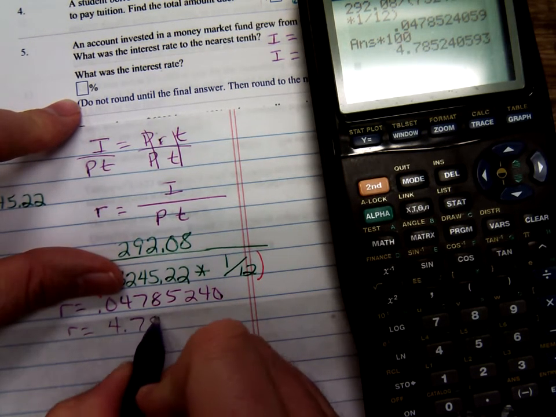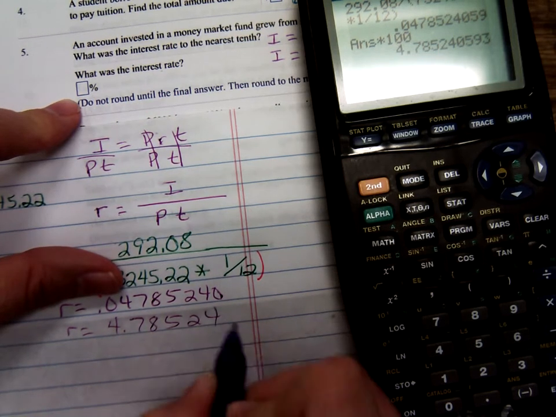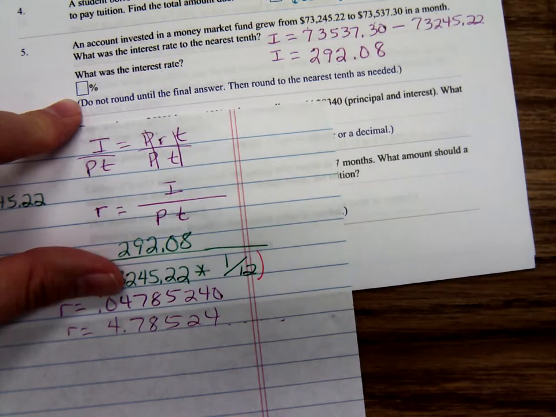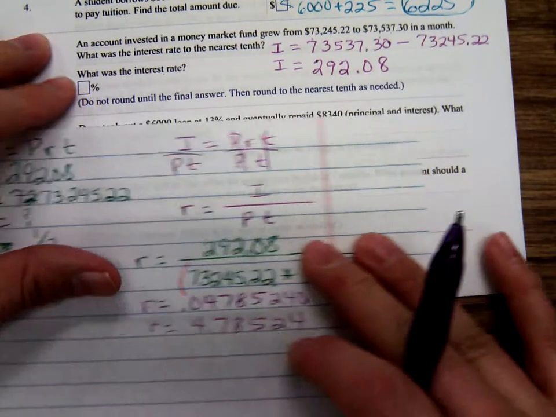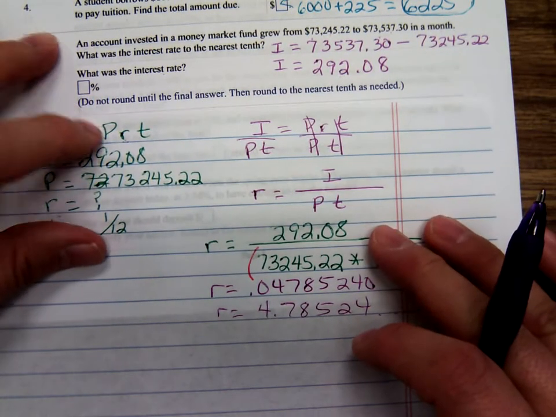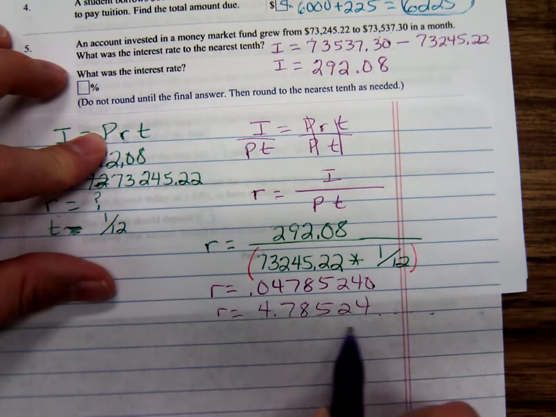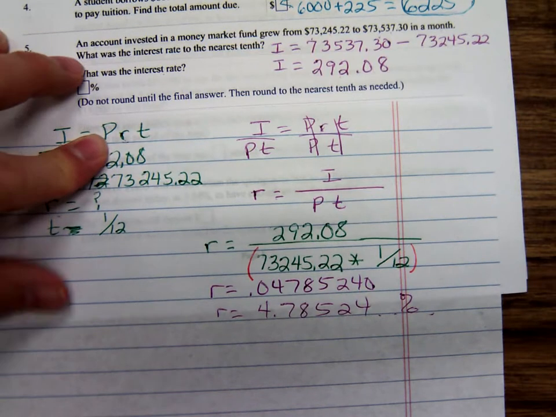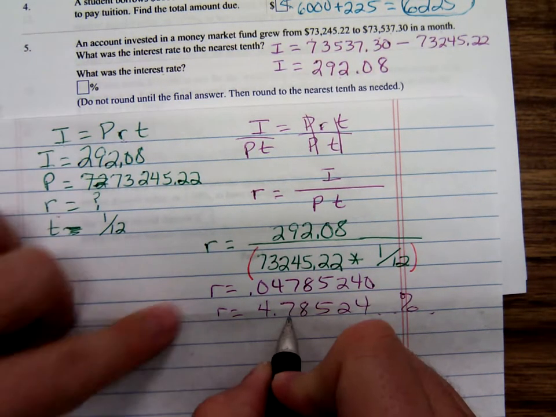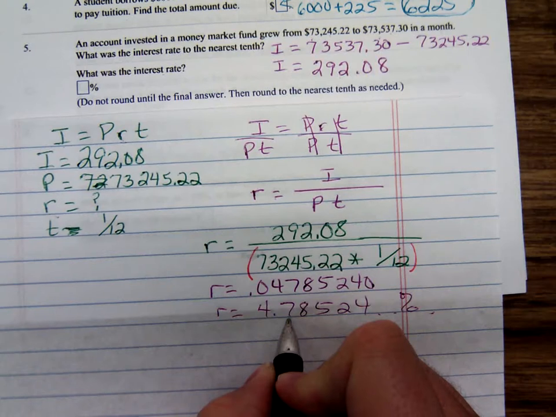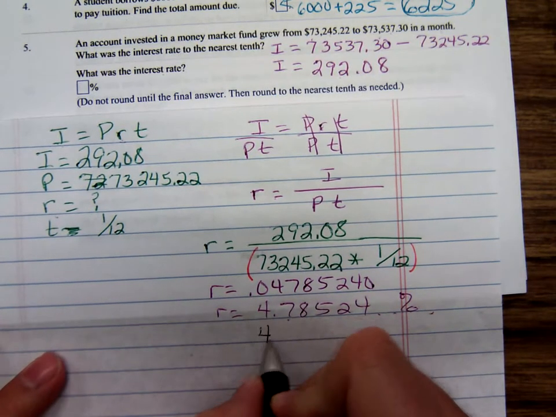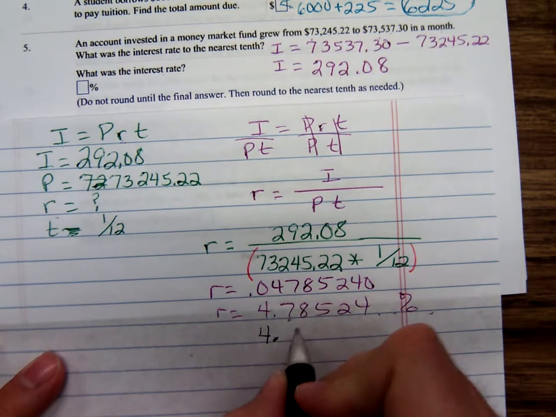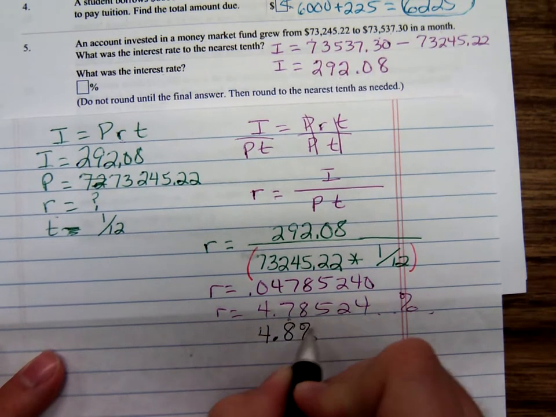So I'm getting, as a percent, 4.78524... Let's see how it tells us to round. It says round to the nearest tenth as needed. So once you have it written as a percent, now it's where we round. Nearest tenth means one digit after the decimal point, right? So this would be a 4 point, leave it as a 7 or make it an 8. I would make it an 8. 4.8%.